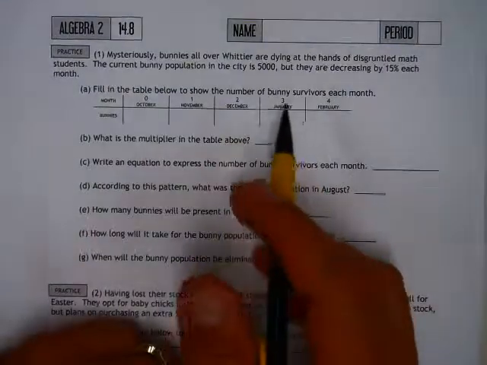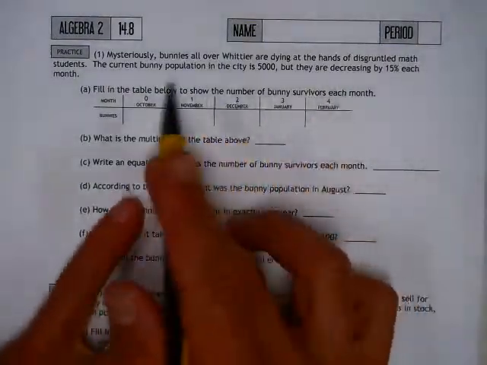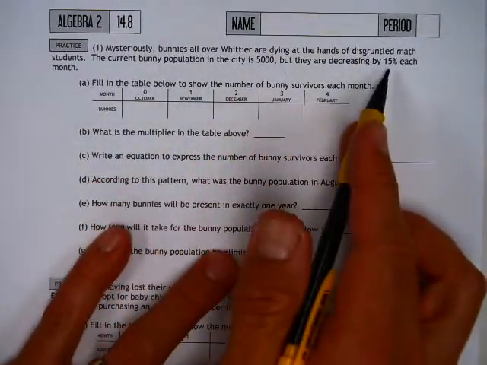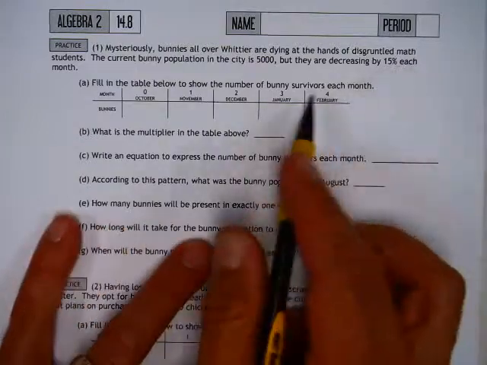So the bunnies, they're back and they're dying. The current bunny population in the city is 5,000, but they're decreasing by 15% each month. Now we got to think about this.